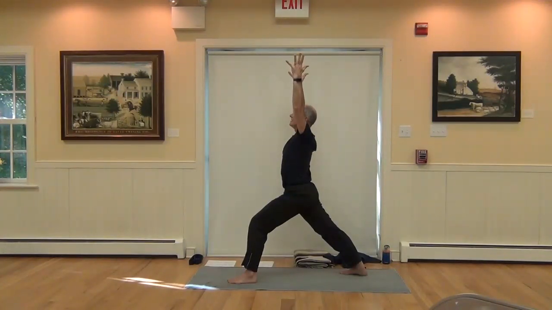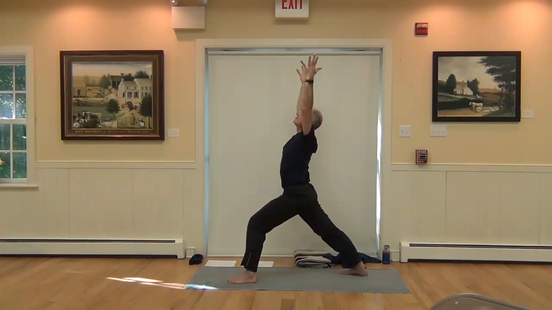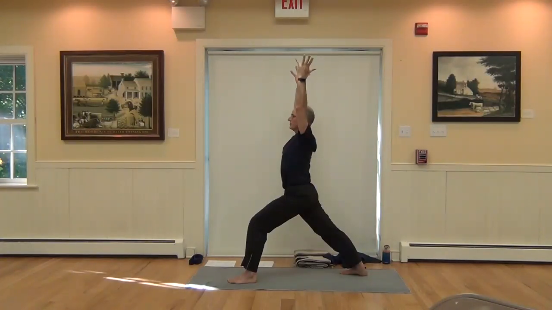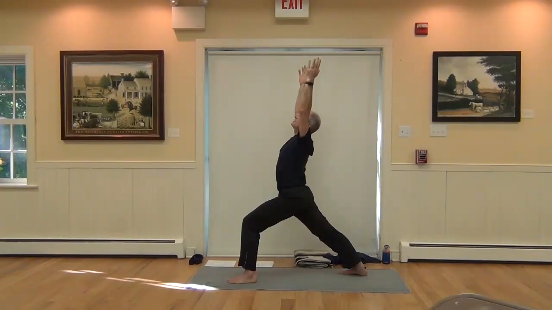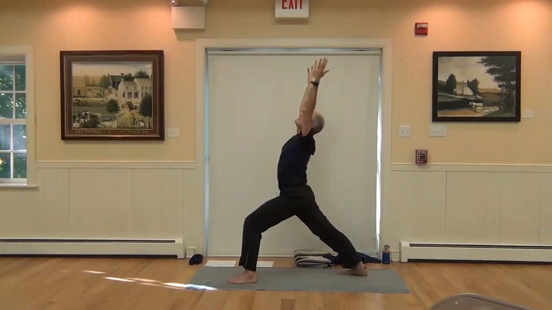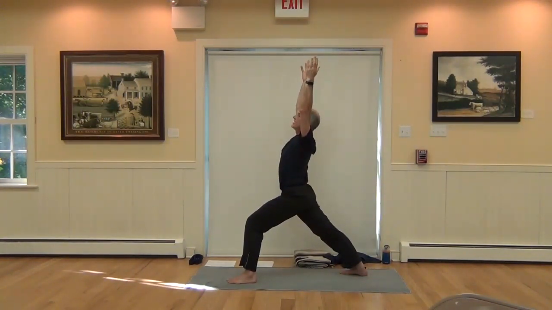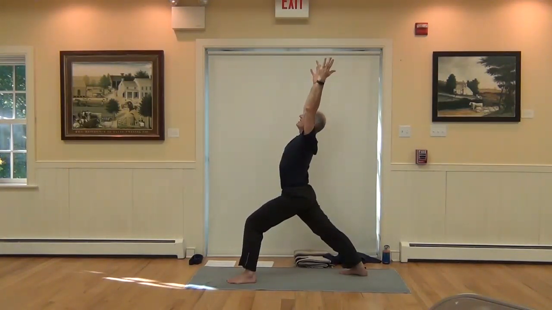Inhale, add more spaciousness into the chest and lungs. And exhale, draw the shoulder blades down, pull the navel in, bend the front knee, and start to slowly curl back with a slight back bend to start. Make sure you're not pinching the lower back or the back of the neck. Breathe into those areas, adding more breath to the kidneys, more breath to the back of the shoulders and neck.